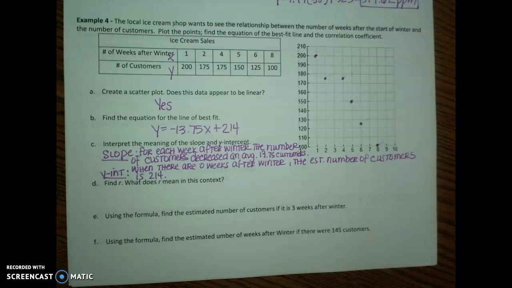So that's interpreting our y-intercept and our slope. You want to tell it what it means in the context of this particular problem.